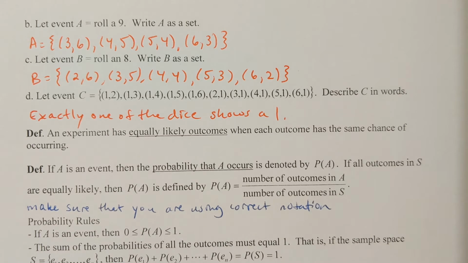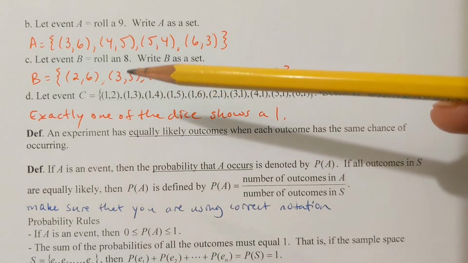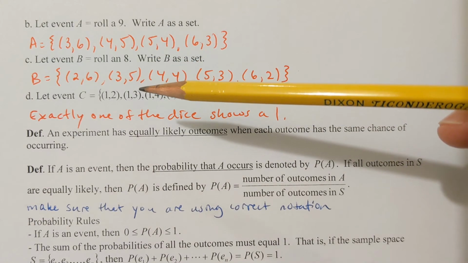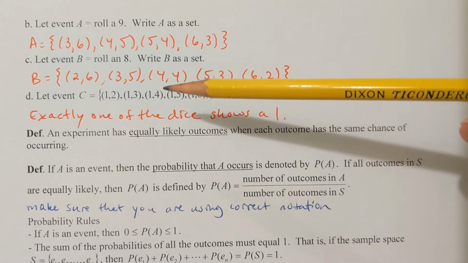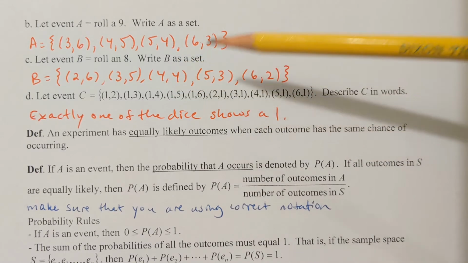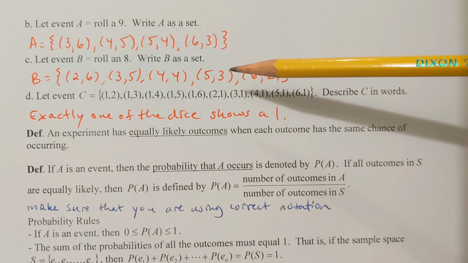Let event B be the event that you roll an 8. B is a set. So what are all the ways that you can roll an 8? Well, you can roll a 2 and then a 6, a 3 on the red die and then a 5 on the green die, a pair of 4s, and a 5 and a 3.